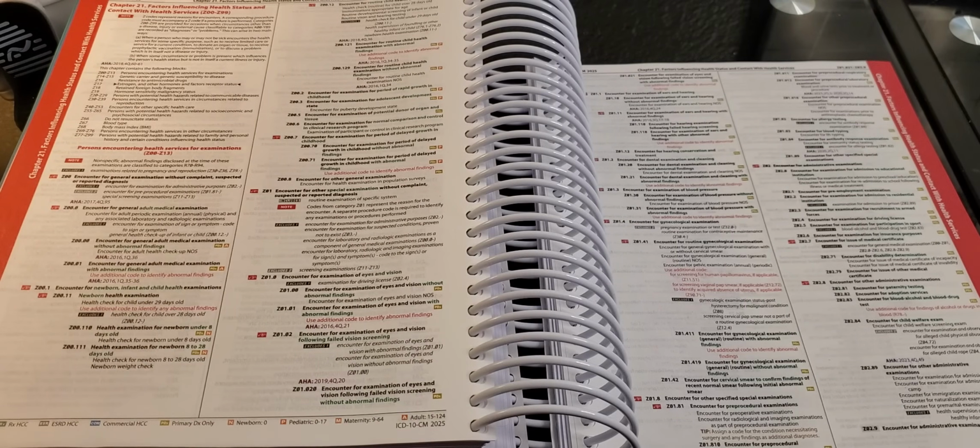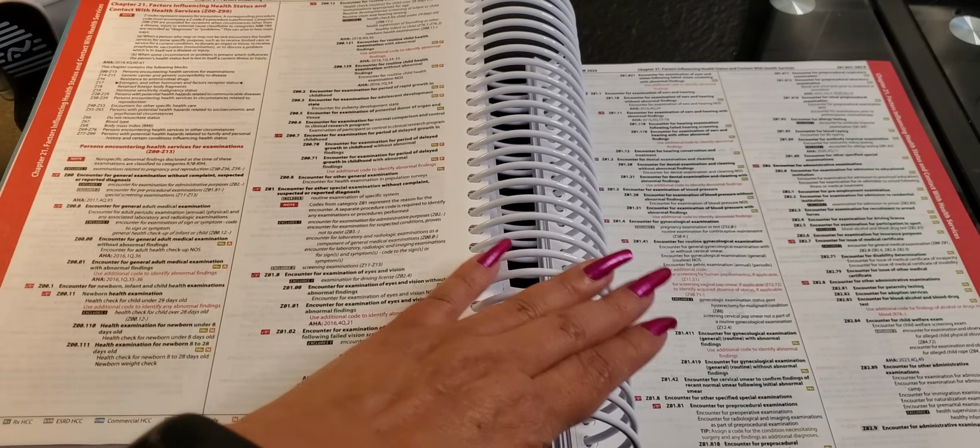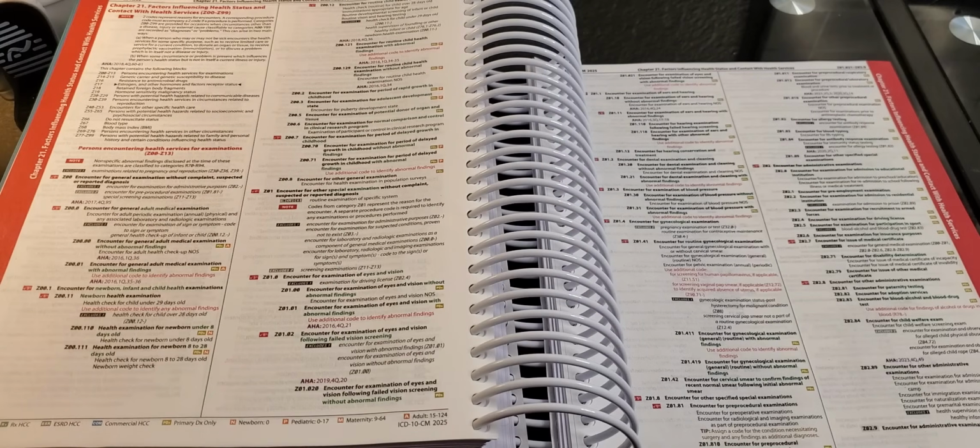Z codes cover why a person would be encountering healthcare, like for a preoperative exam, right? Or if they're there because they're a kid and they're going to get the sports physical done. There's also a code for that. And if a person has had a hip replacement, there's a code for that. So there's a lot of things that you can learn about just by looking at the chapter and exposing your mind. Okay, there's a code for that.